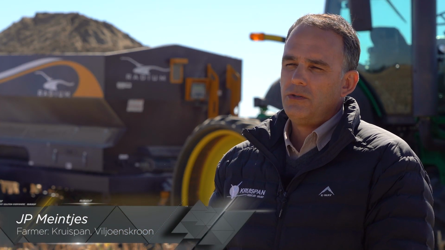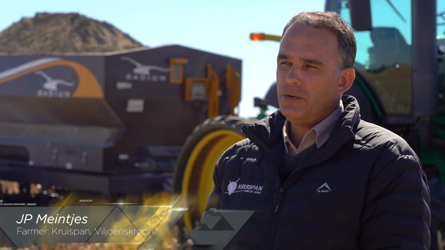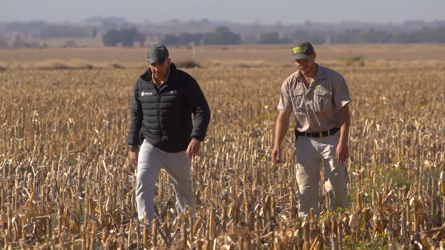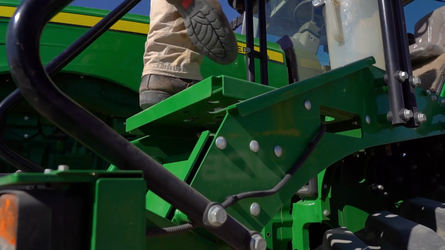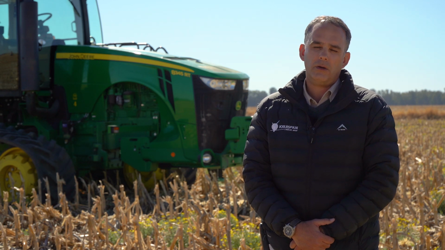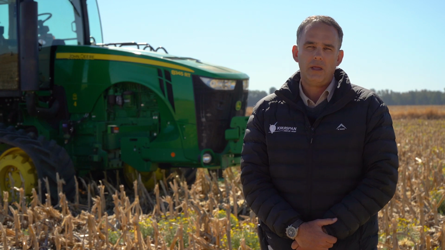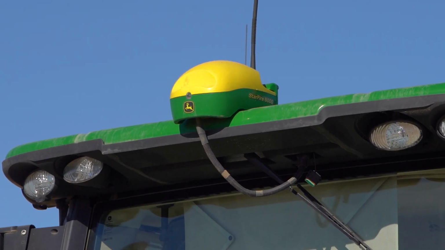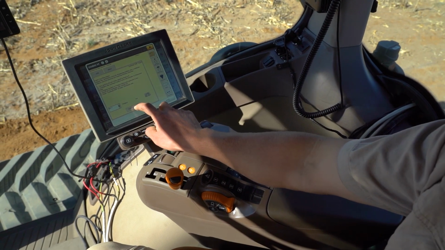The reason for me to move to precision technology is to confidently address problem areas in your field and to take out under-apply and over-apply and move more to an exact apply basis, where we are now with the technology that's available from John Deere. For me to use the John Deere rate controller was an easy decision. Most of my products on the farm are John Deere and we are confident with JD Link and the Operations Center. And the integration between the machines was also very easy.